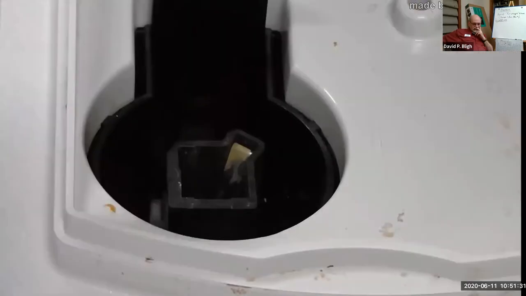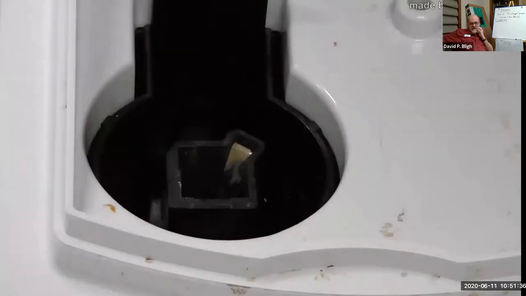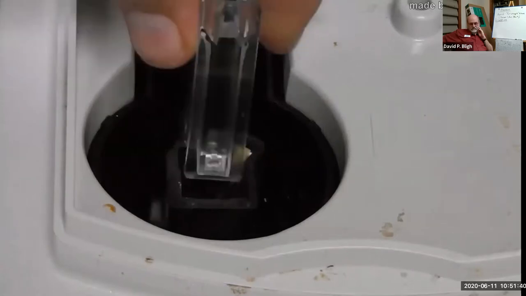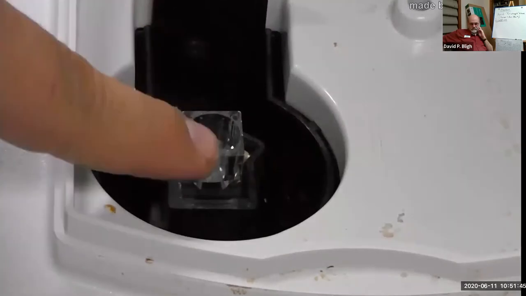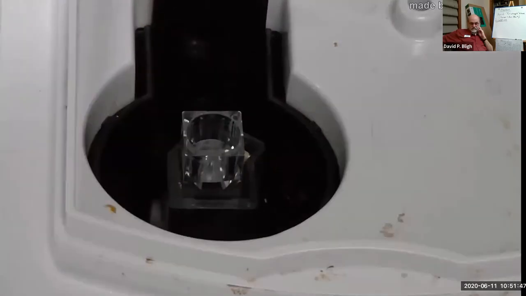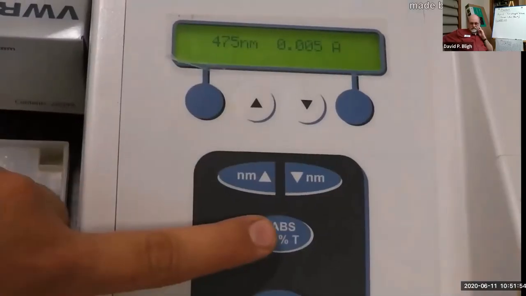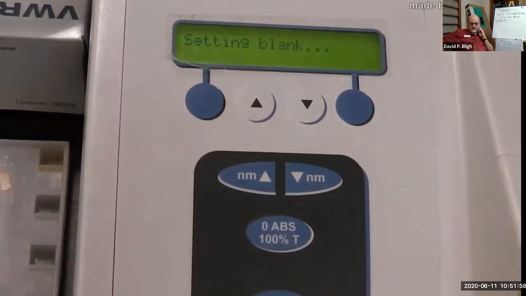If you look closely, you will see an arrow alongside where you put in the cuvette. That is the way that the light passes, therefore your transparent edges must be facing the same way. Put the cuvette in, and again make sure that the light passes through the transparent edges alongside with the arrow. Now you're ready to blank the instrument. Simply hit the 0 abs button as you see there, and it will set the blank. Once the instrument readout is set to 0, you know that you're ready to go.